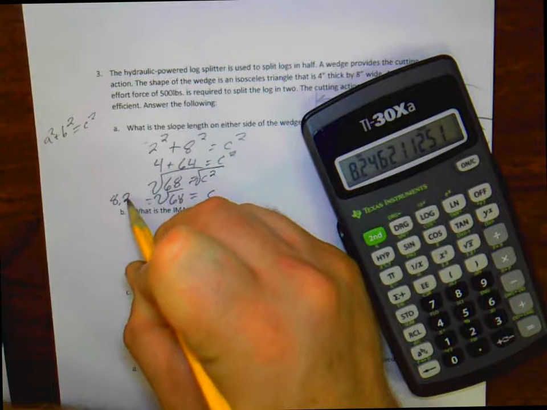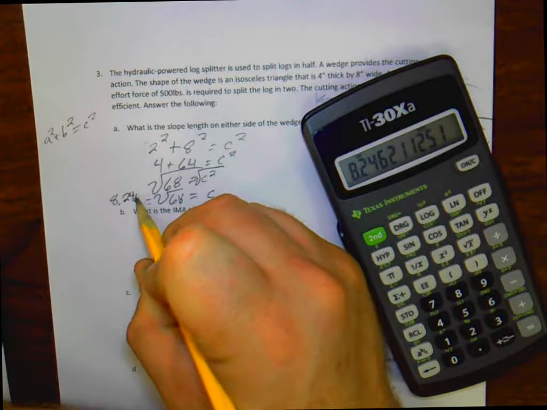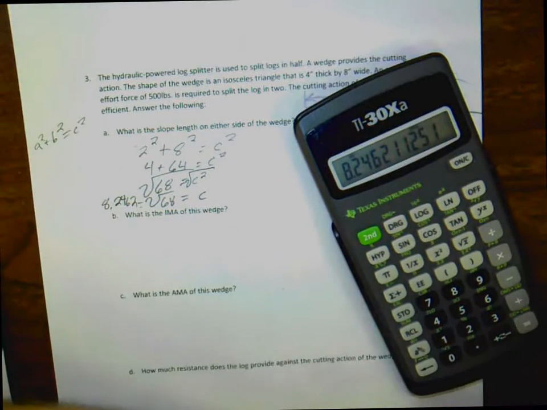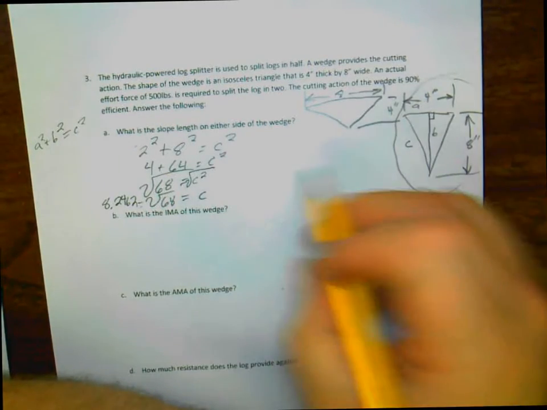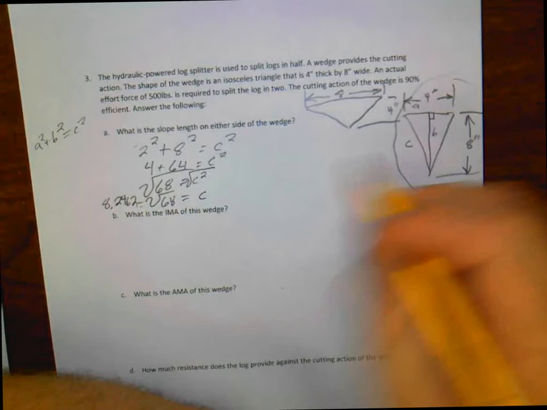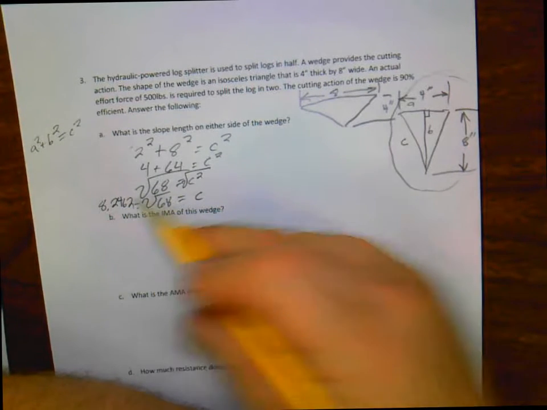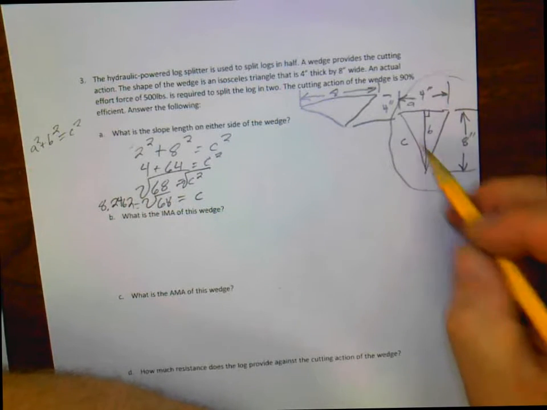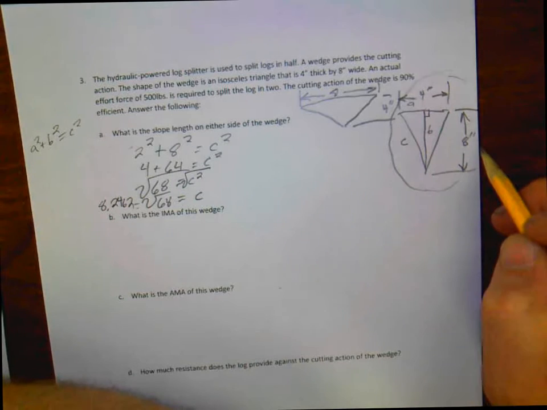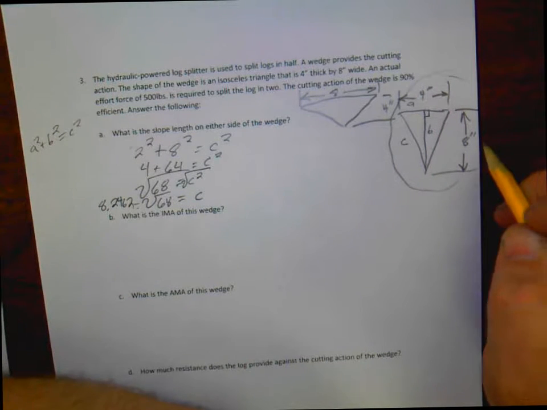So the slope length here is 8.2462. That makes sense, that our hypotenuse would be just a little bit bigger than our side there.